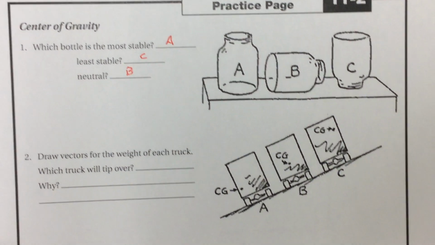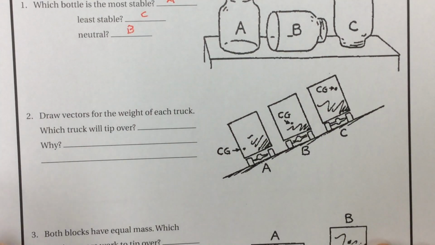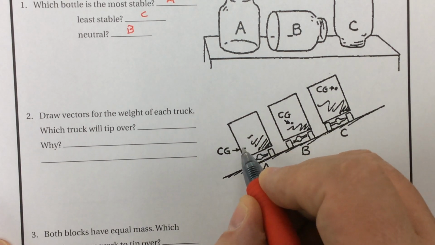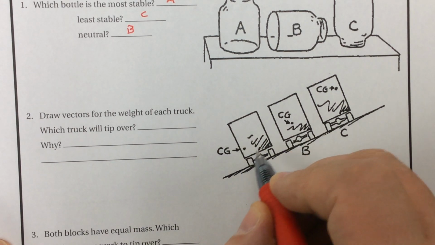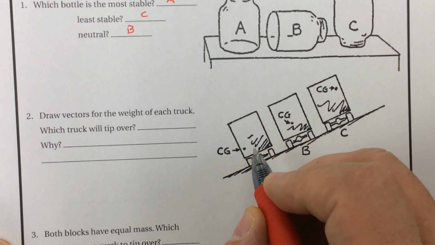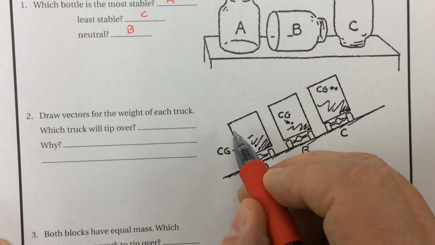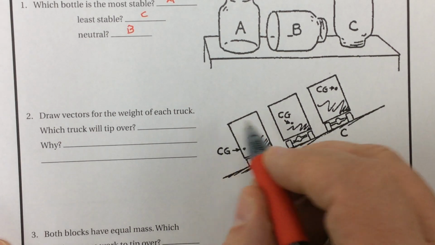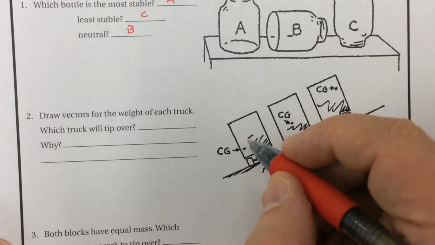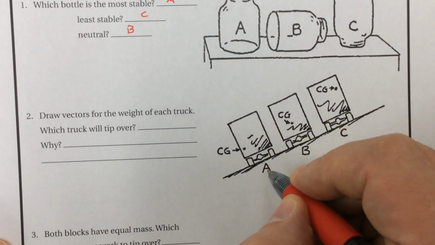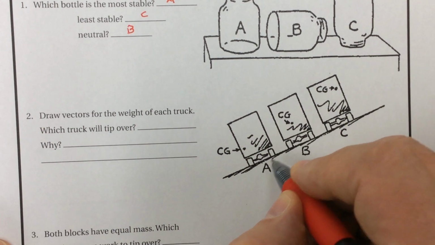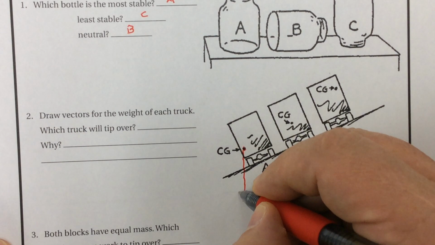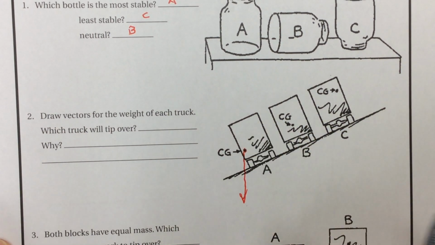Okay. These are a little easier to see. If the center of gravity, remember, all the mass is kind of over on this side of the truck, and the center of gravity is what it's going to turn around. Do you remember a torque is when you have a force that's going to make something turn either counterclockwise or clockwise? If the center of gravity is outside the base, so the base here would be where its wheels are in contact with the ground, the center of gravity here is outside the base. This truck's going to topple over.